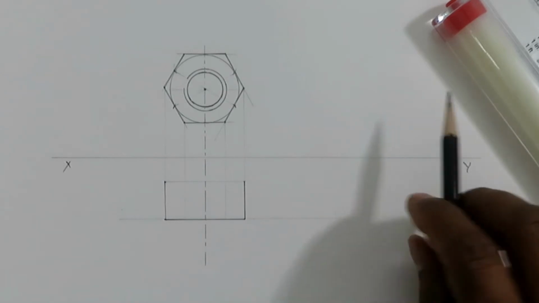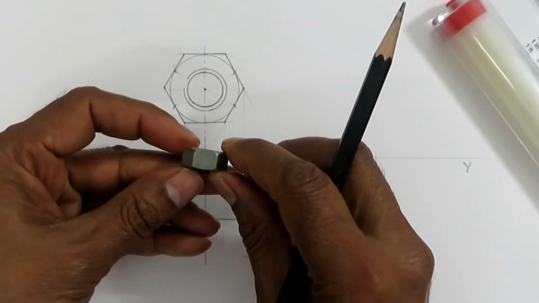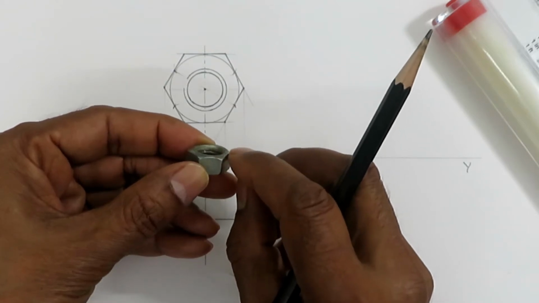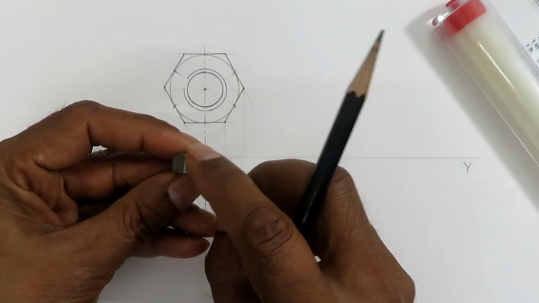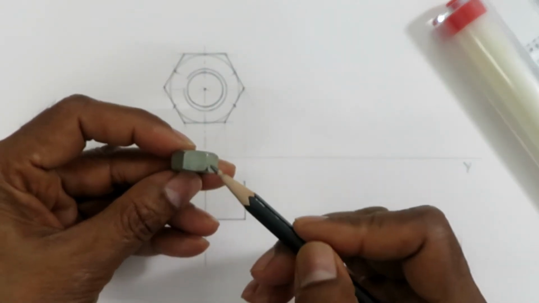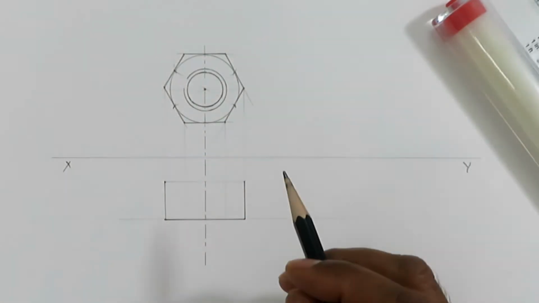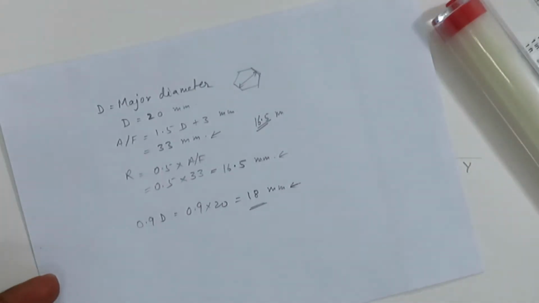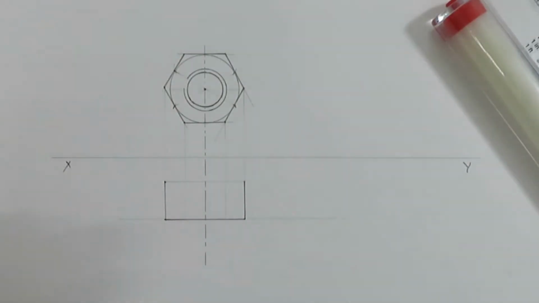Okay, so now since this has got a chamfer, in the front view, which is something like this, we will see a curved surface here, an arc. So for this arc, which is in the complete view here, the true length, true dimension, and these are projected. So now we will try to draw these arcs. Now you remember we had calculated R as 16.5. So we will take 16.5.